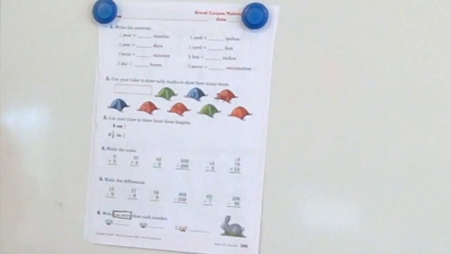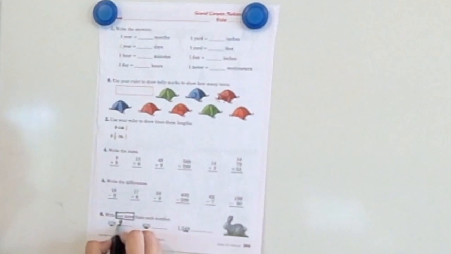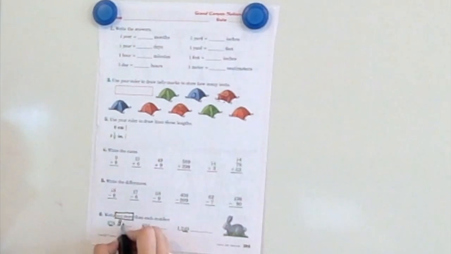Now, in the video, I explained that when we're adding 10, we're going to the tens place, and we're just adding one more to that tens place. We're counting by ones. So instead of 378, I'm going to write 388. I'm going to add 1 to that 7, so now it's 8.